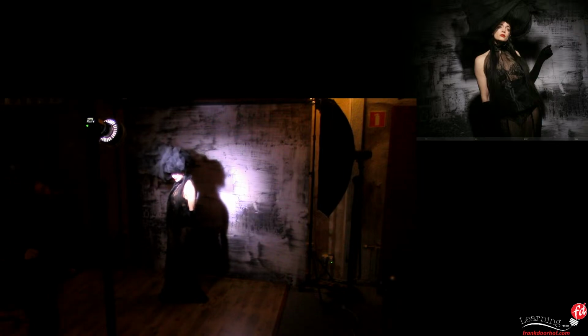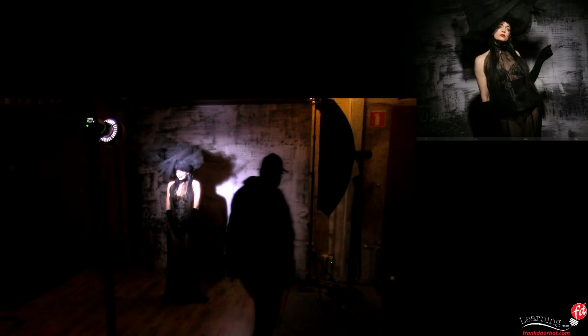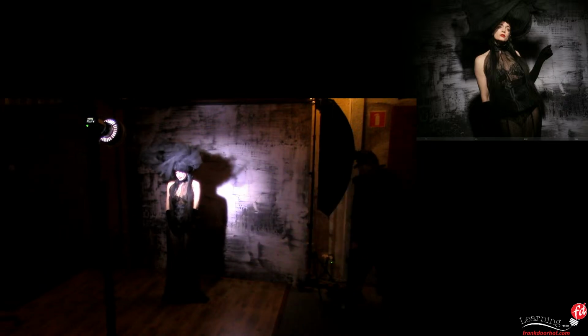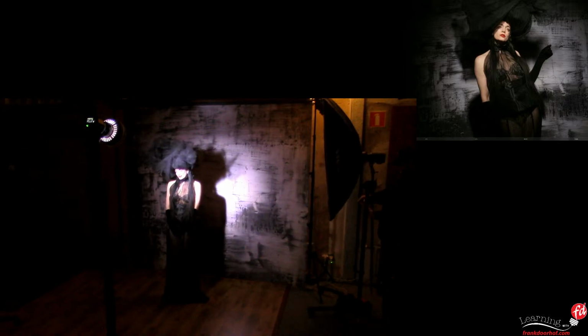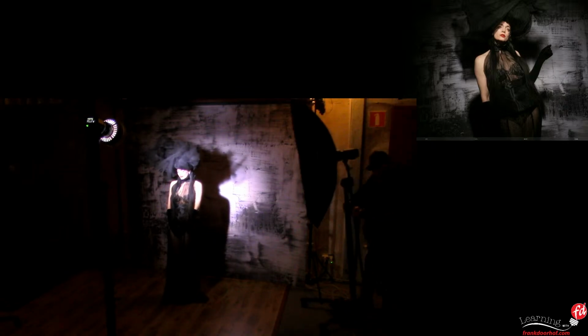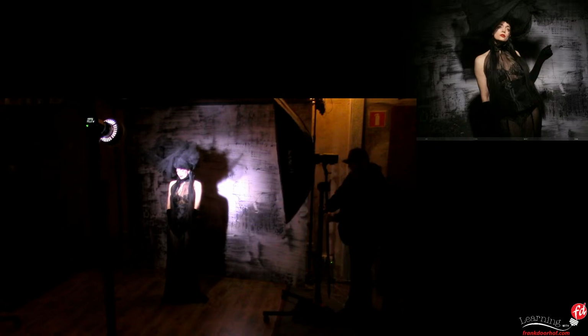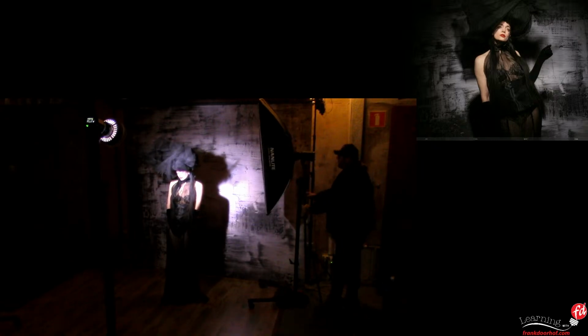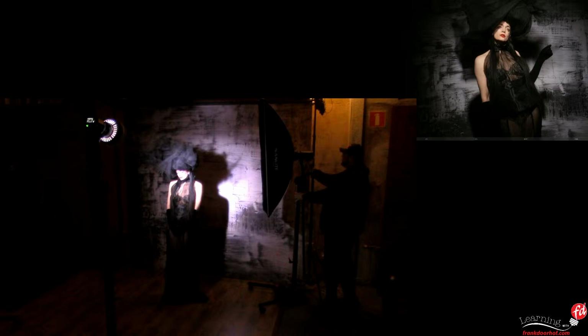Remember that strip light? Yes, we're going to use that again. Going to place it a little bit closer to our model, because now we're using a lot of light on our Fresnel. Okay, move this one closer, a little bit from the side, aiming slightly forward. And let's also light the backdrop a little bit.